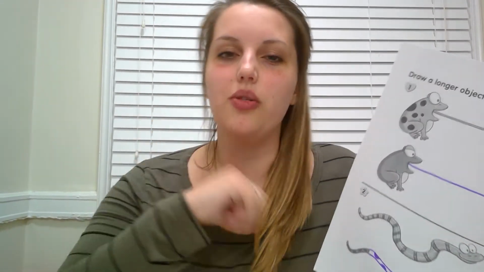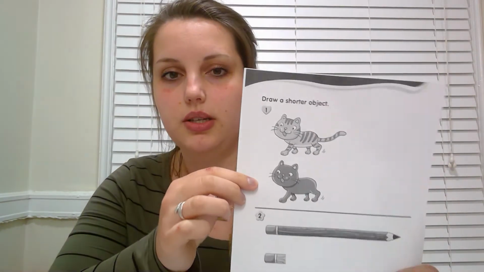We were supposed to draw a longer snake. Would you show me your snakes that you drew? I didn't get to see them. Oh, those all look wonderful. Thank you. So turning to our page 4 in our math workbooks, it now says draw a shorter object.